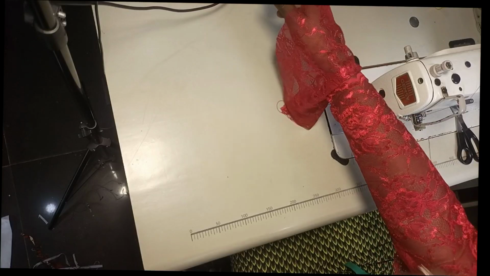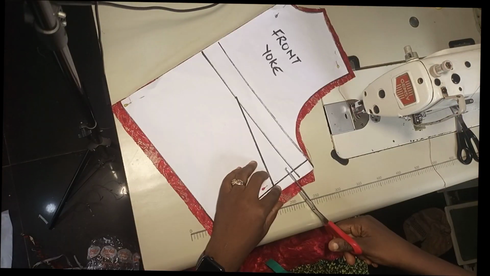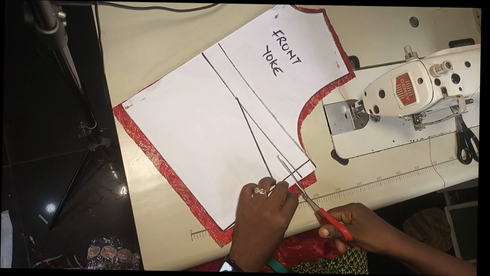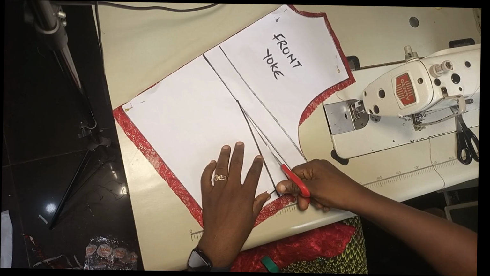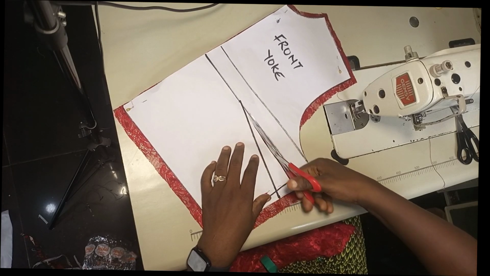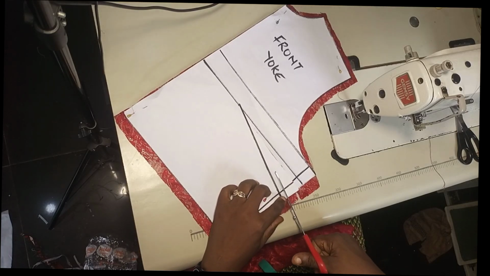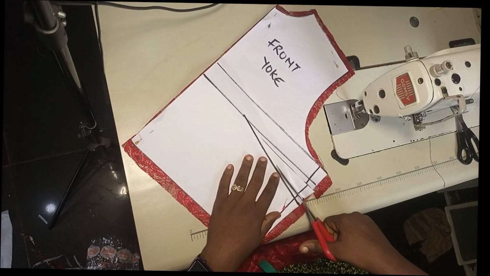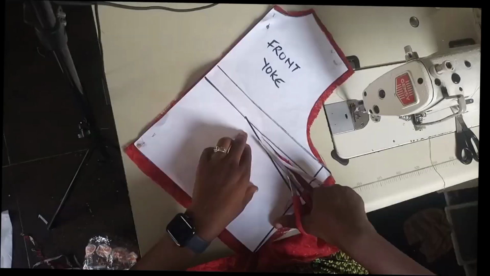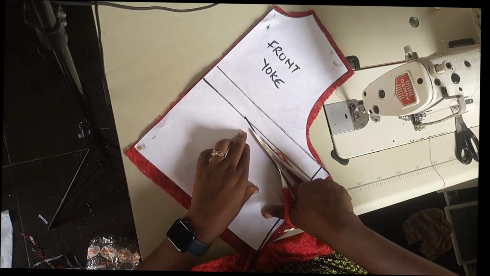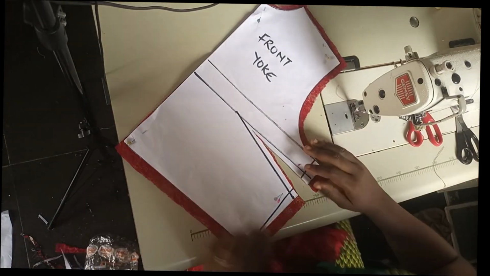Now I'll be working on the front inner yoke. And this is it. Now working with the bust dart on the front inner yoke, I love to cut out the dart, leaving out half inch, which will be used for joining the dart legs together. So this is what you see me doing here. In your case, if you don't wish to cut out the bust dart, you can actually leave it. It's not so necessary. You can just follow through your bust dart which you already created and hold that down.